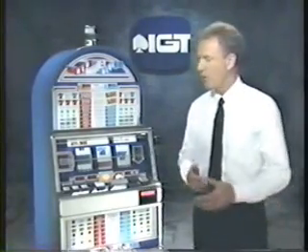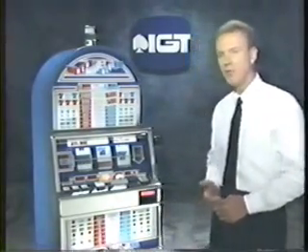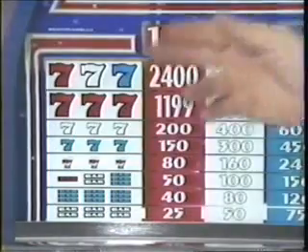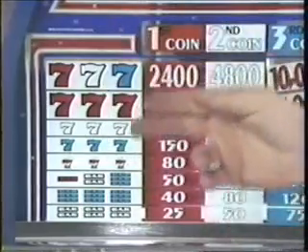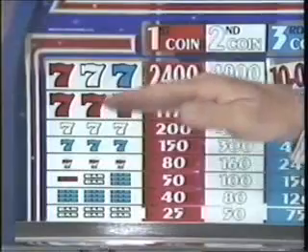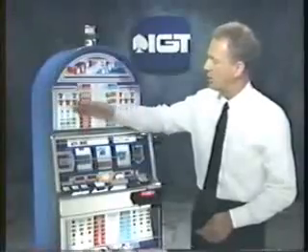A third type of game that's available is called a buy-a-pay. A buy-a-pay takes a different philosophy towards the pay table. It's a single pay line game. However, we take all of the award symbols and combinations that represent awards and divide them up into 3 separate segments. And each coin in buys a portion of that pay table.